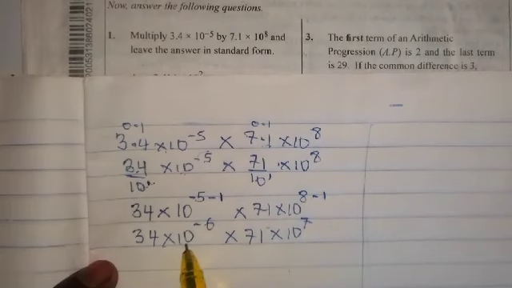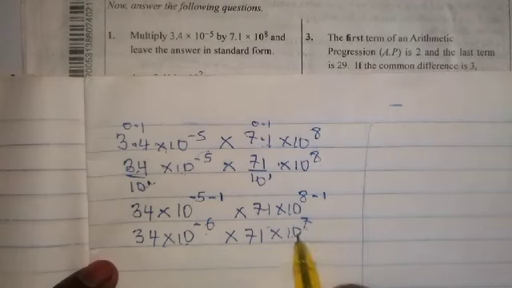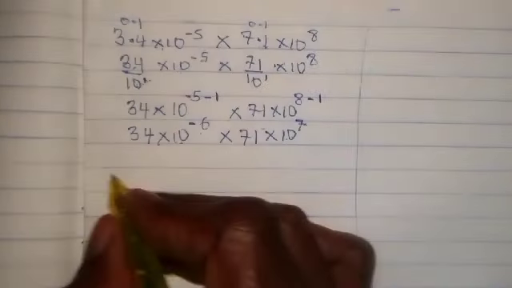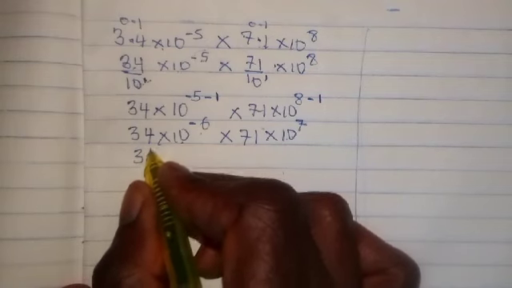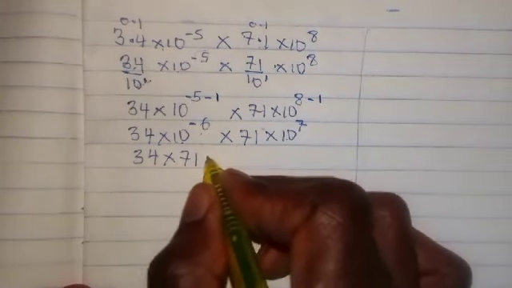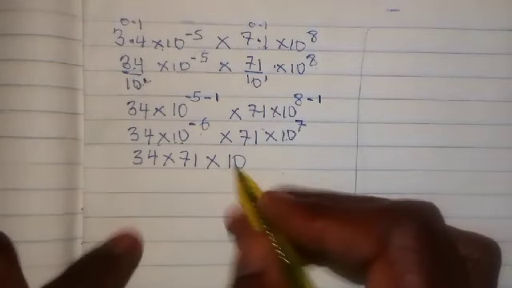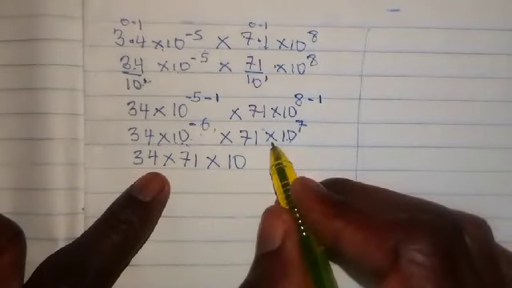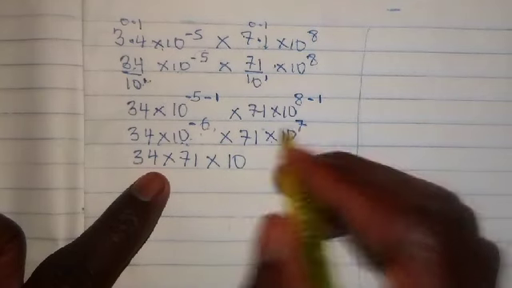So we are still going to bring these two numbers together, which is 10 power minus 6 and 10 power 7. Then we shall have 34 times 71, then times 10. We collect the common base, and since we are multiplying in this case, we are going to add up the powers.